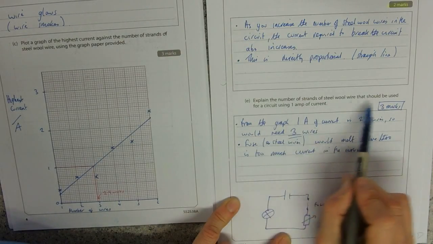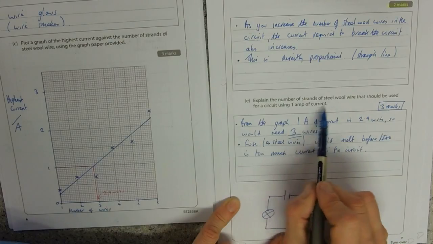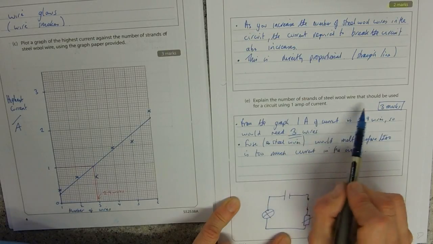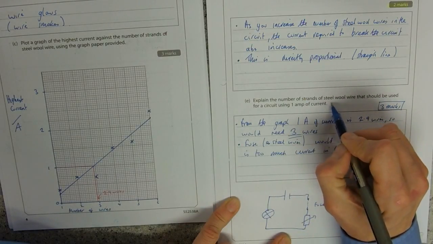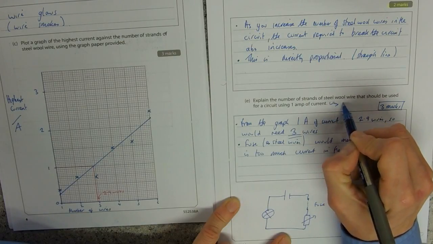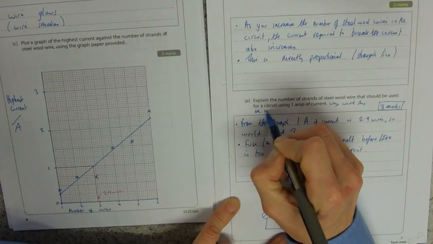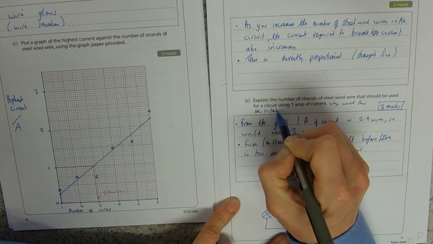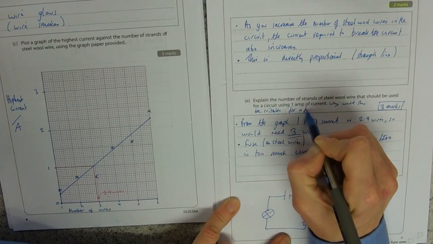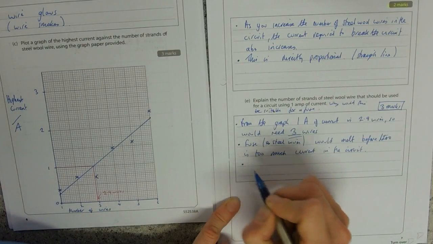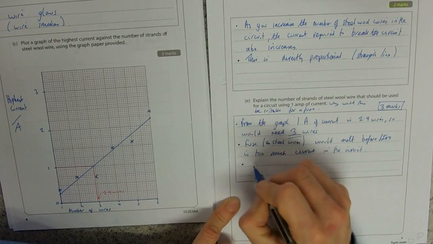I think in this question they've missed out the marks, but they've also missed out why you would use this as a fuse. I think they should have written why this would be suitable for a fuse. And why would you do this?